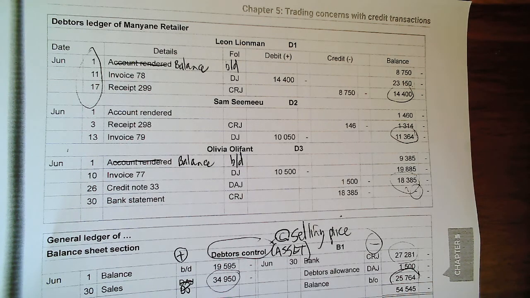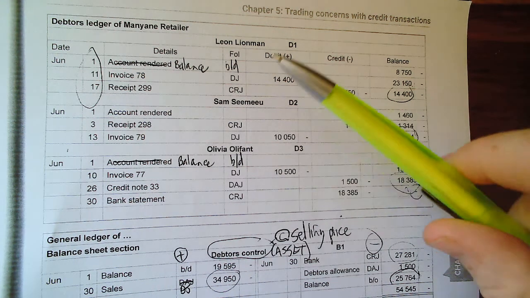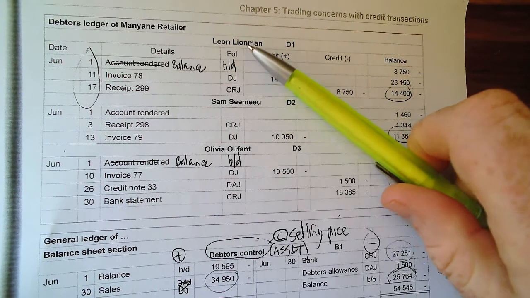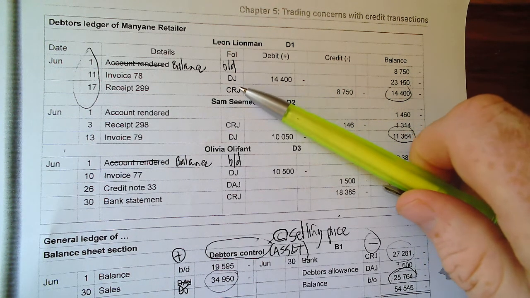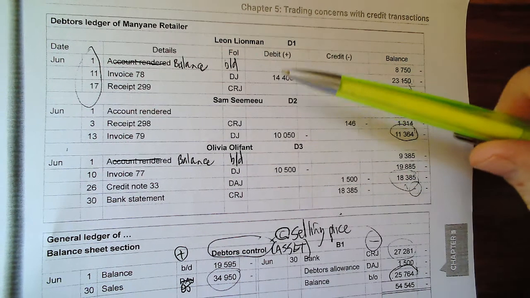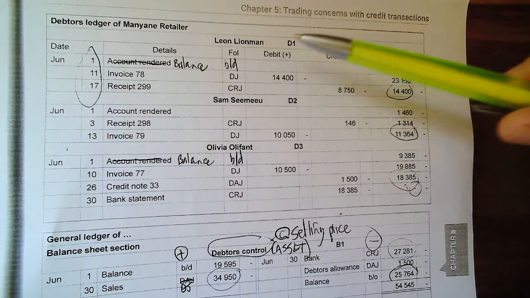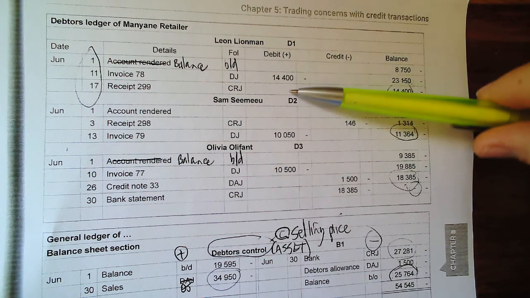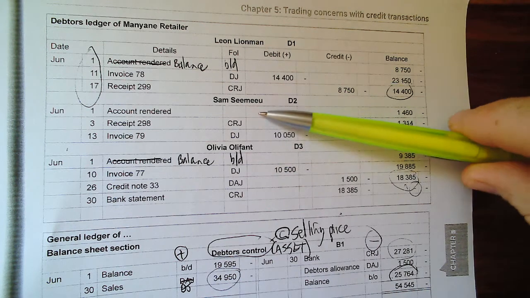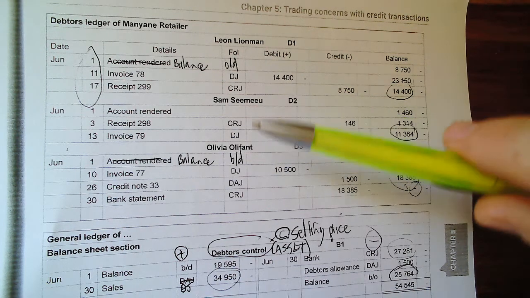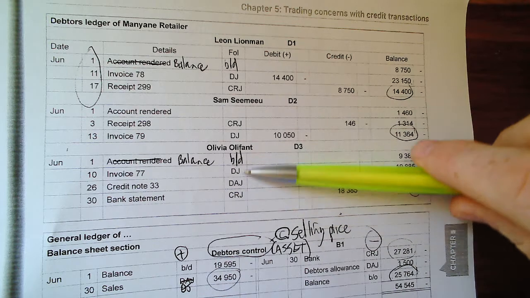Okay, so we're on page 51 and we're going to do the debtors ledger. Now, what is a debtors ledger? A debtors ledger is where we show each individual debtor all the details on his or her specific account. So all the transactions done with Lionman will be shown in this specific account. All the transactions with CMU will be shown here, and with Olifant will be shown here.